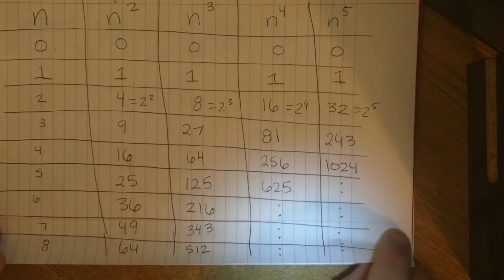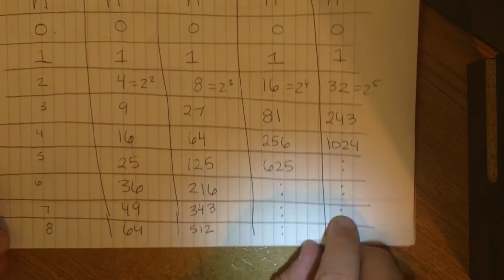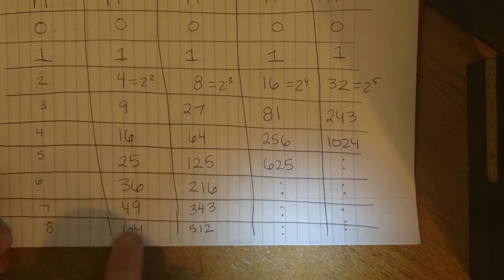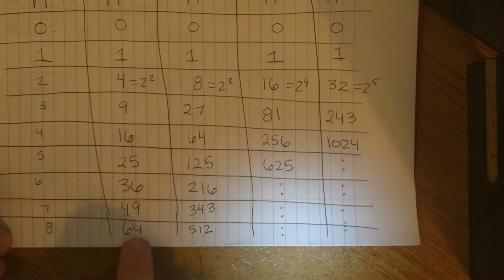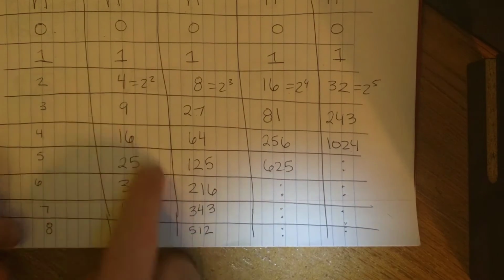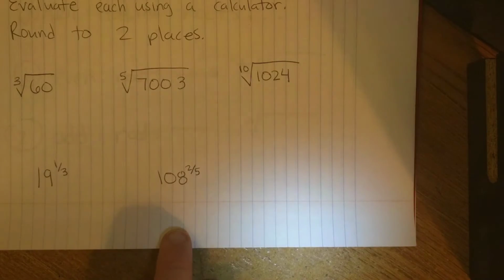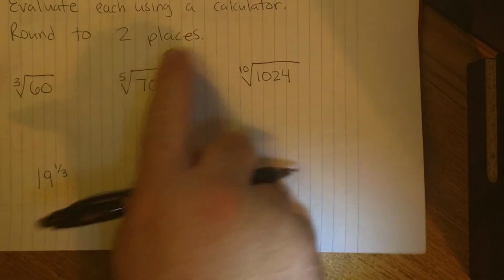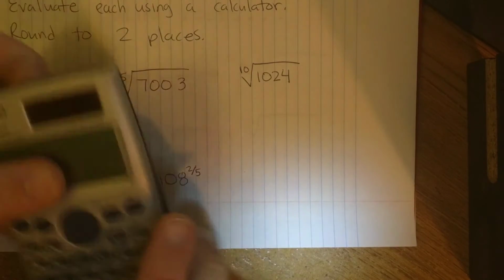Alright, so there's a chart. You should know, at least for perfect squares, beyond 8. If you had 9, your perfect square would be 81, right? Because 9 times 9. But honestly, I know you guys know that already. We're going to go ahead and evaluate these using a calculator.